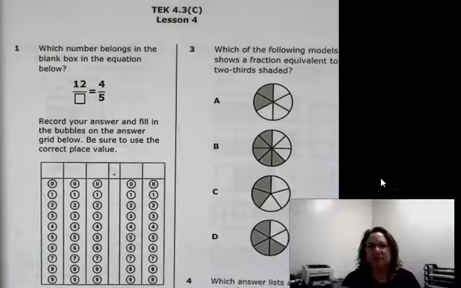All right, let's get some practice so we're ready for the test on Thursday. Number one, which number belongs in the blank box in the equation below? Record your answer and fill in the bubbles on the answer grid below. Be sure to use the correct place value.